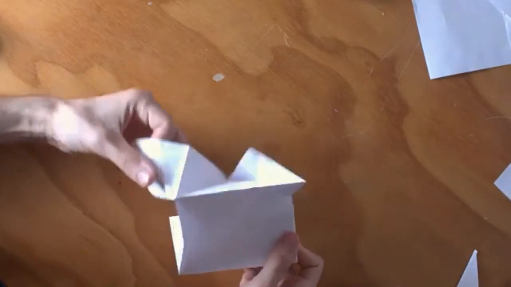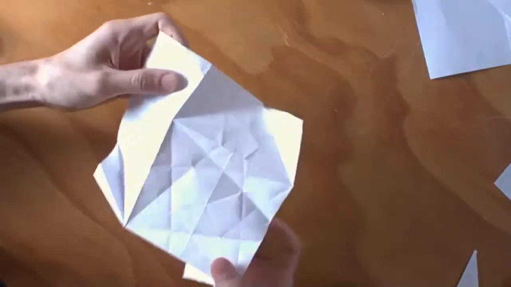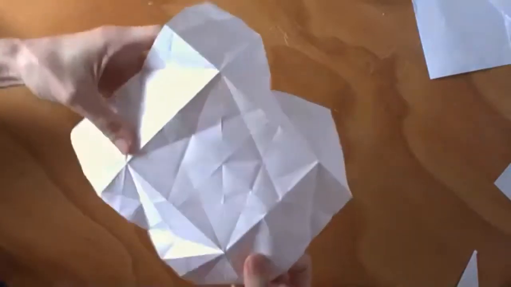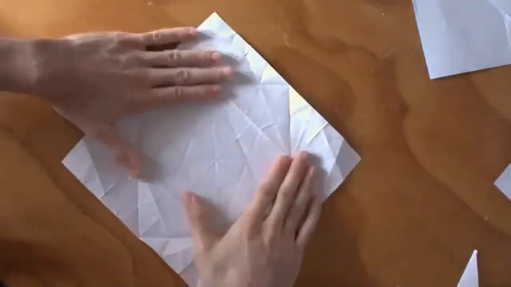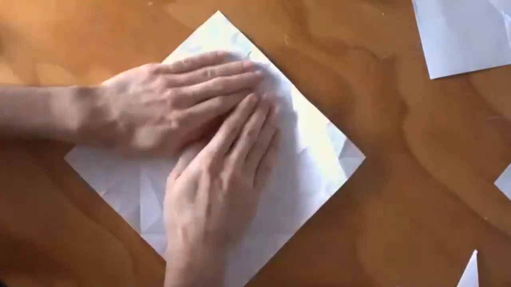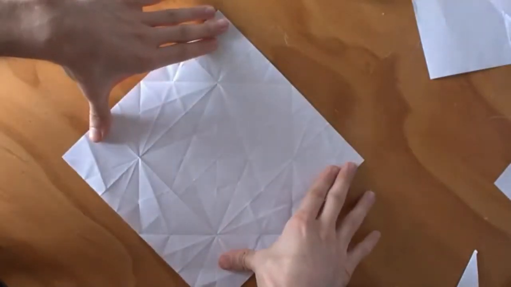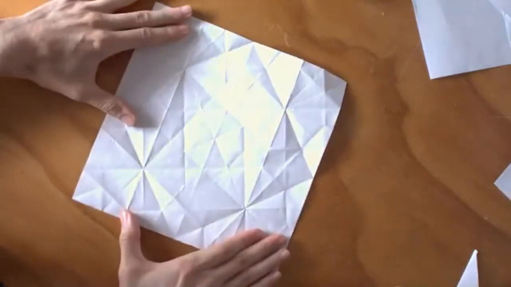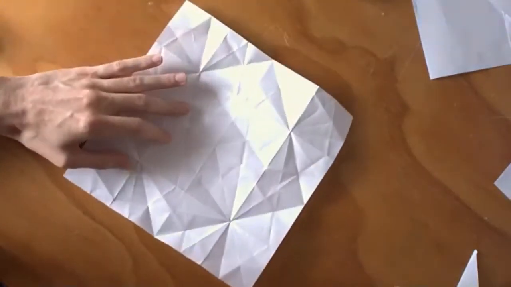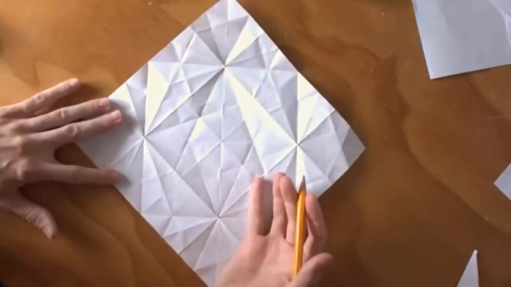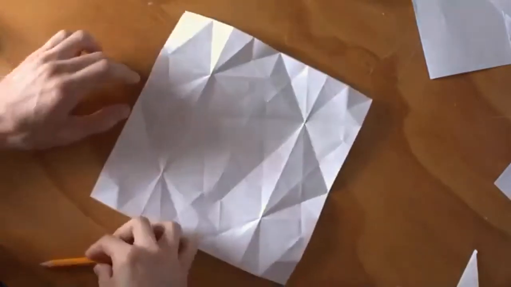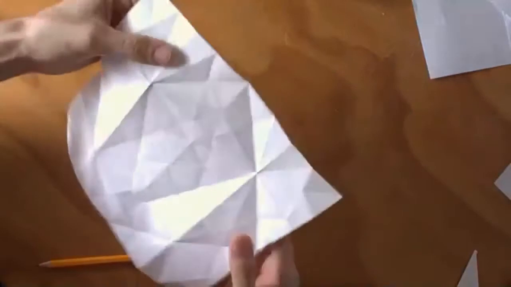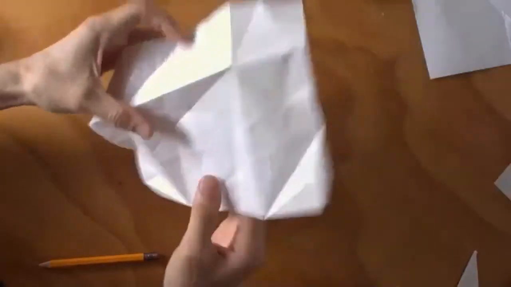So now let's try and unfold this, see what we got. So we have some pieces, don't we? Wait, I could do a little bit more there. I think I missed one.